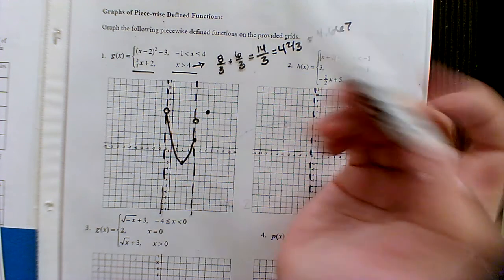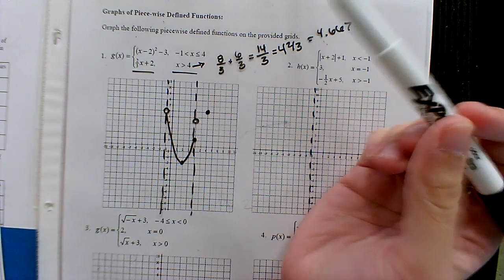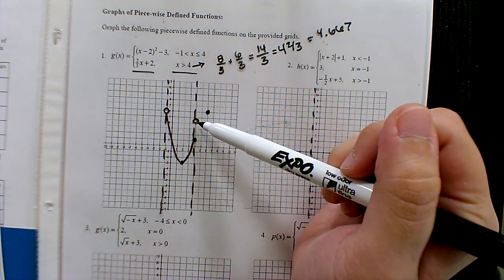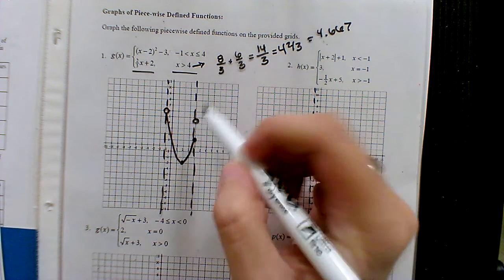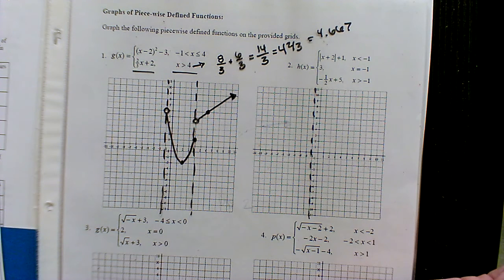If it's a line, you can try to graph a line like you normally would, but you got to plot the point in the correct spot. So we're going to play connect the dots with this open circle and the new point we found using a linear graph, a straight line.